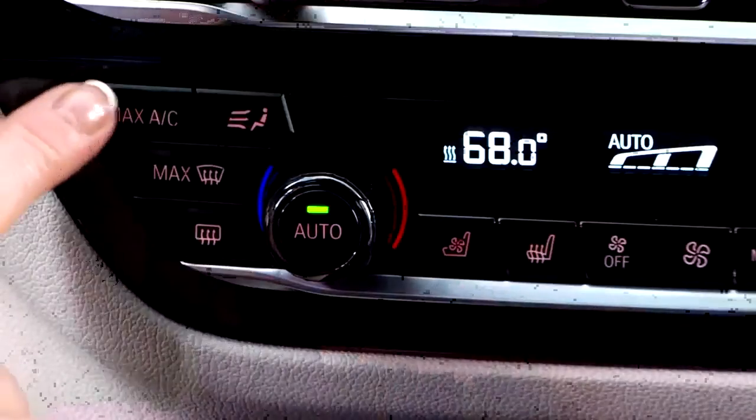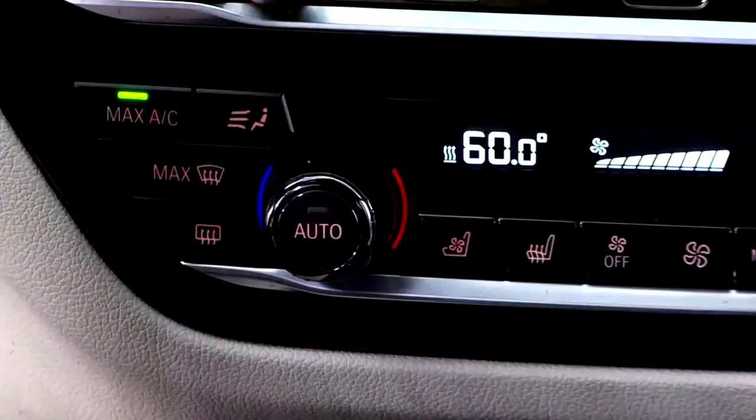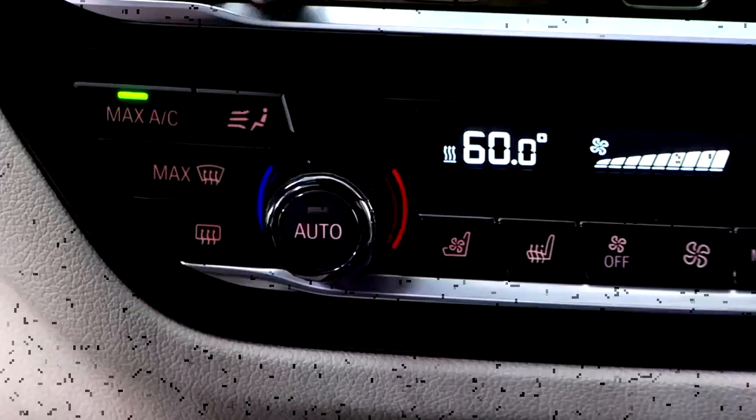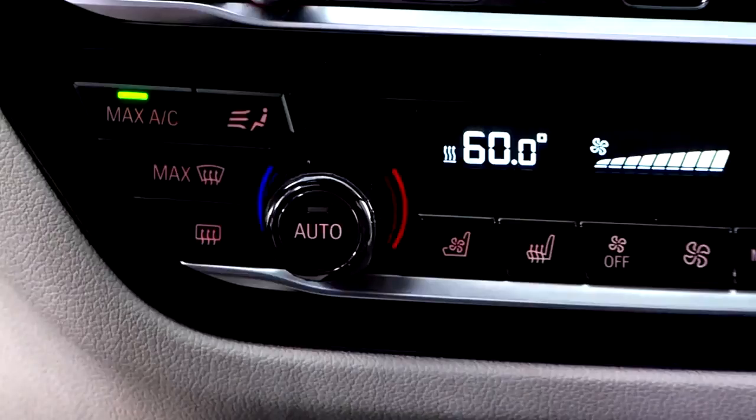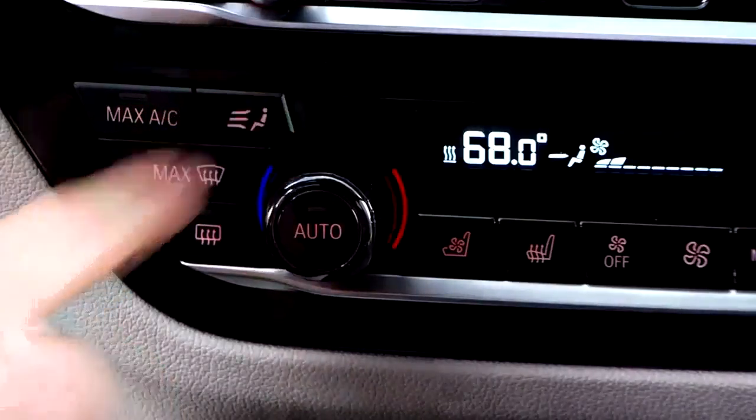In max AC, the system is set to the lowest temperature, optimum airflow, and recirculated air mode with the drive-ready state switched on. The air distribution for climate control can be adjusted manually by pressing this button. Stratification is accessed via iDrive. This allows you to adjust the temperature and the ventilation in the upper body area for both the driver and front passenger independent from the cabin temperature.